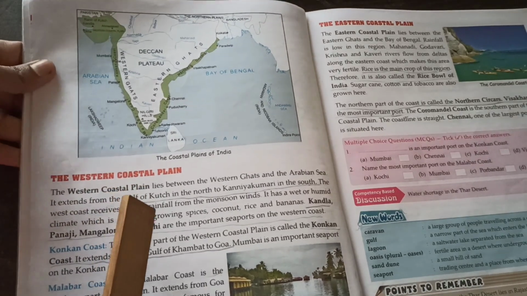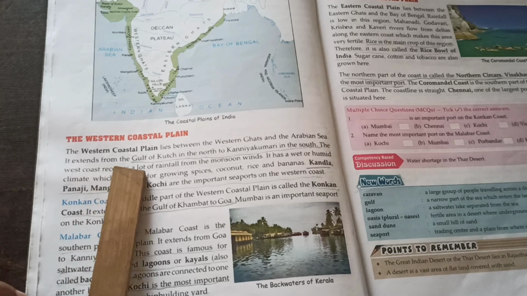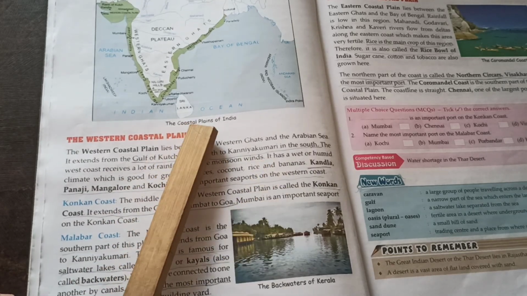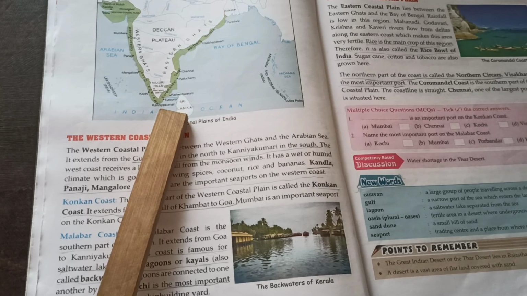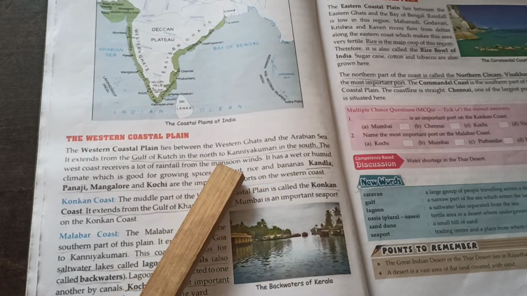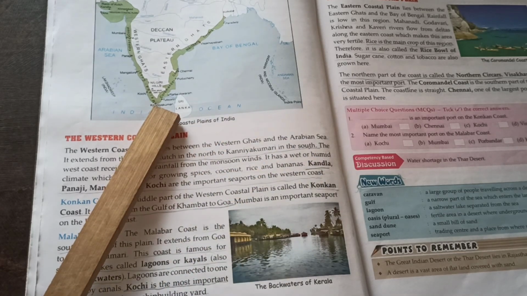Next, it extends from the Gulf of Kutch in the north to Kanyakumari in the south. You can see Kanyakumari here.